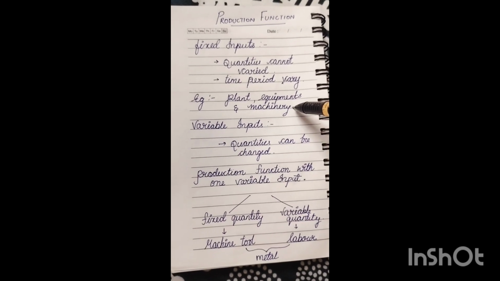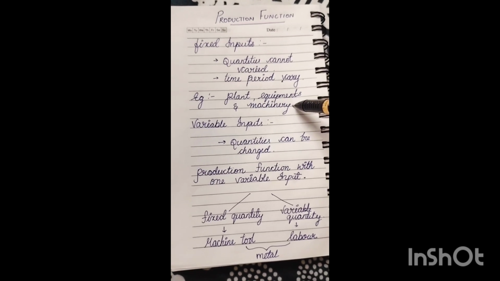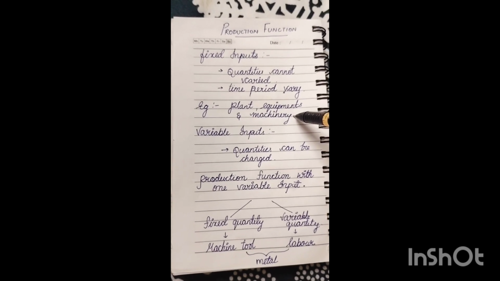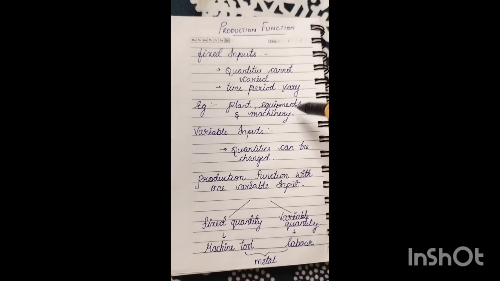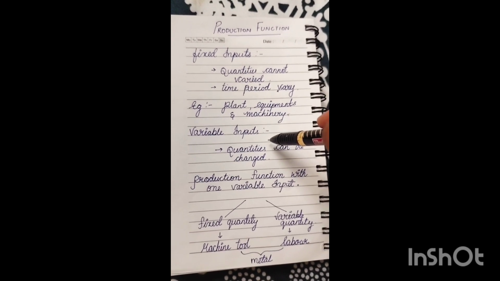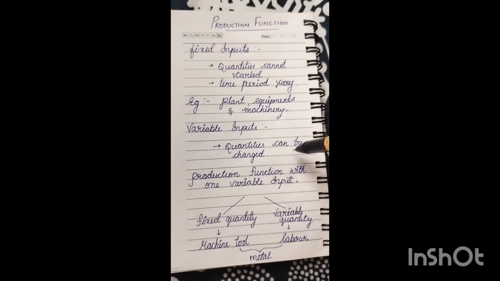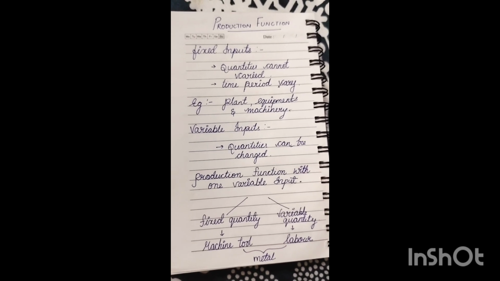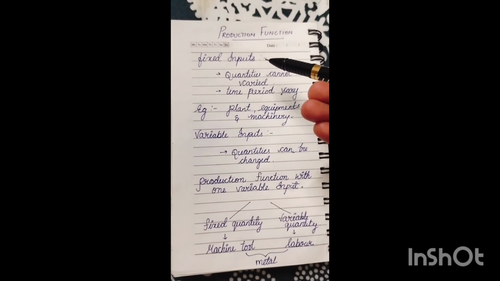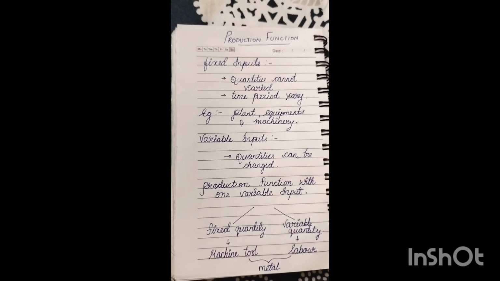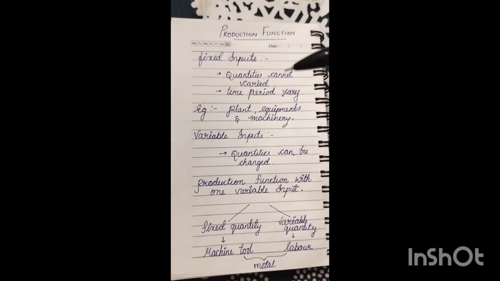So basically fixed inputs cannot be changed during a short period of time. It can be done only during a long period of time. So next is variable inputs. In variable inputs, quantities can be changed. So it is easy to change the quantity, whereas when we take a fixed input, it is not easy to change the quantities.